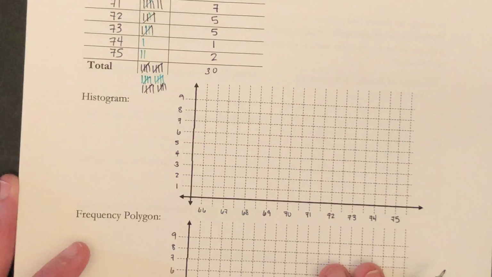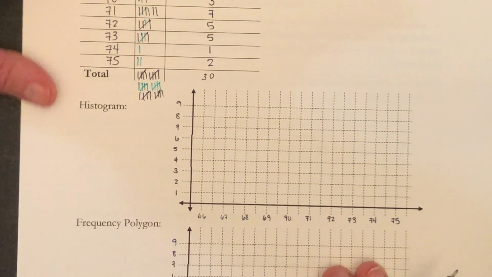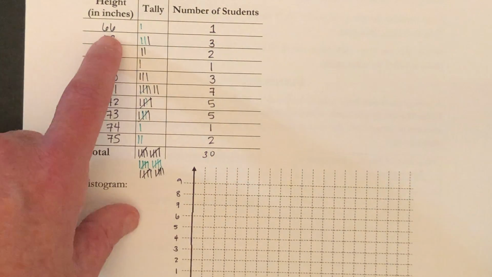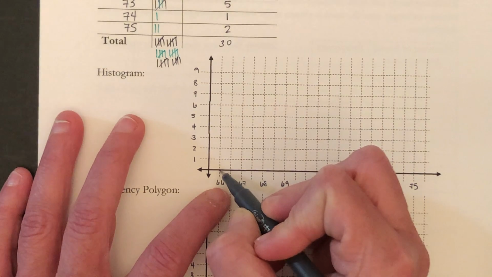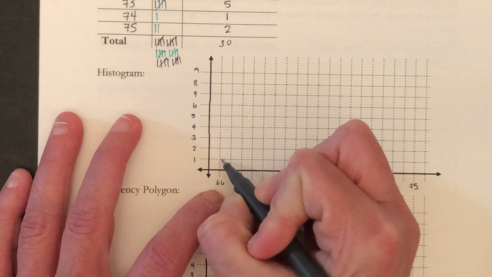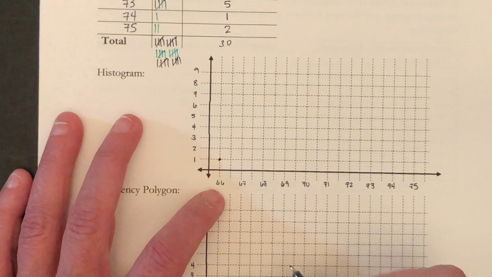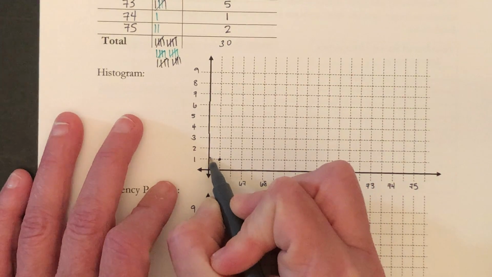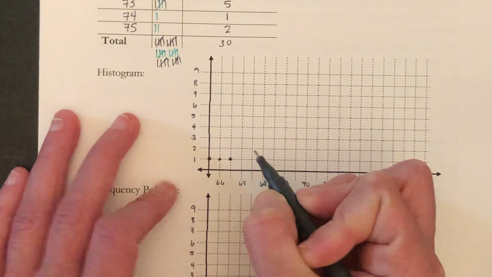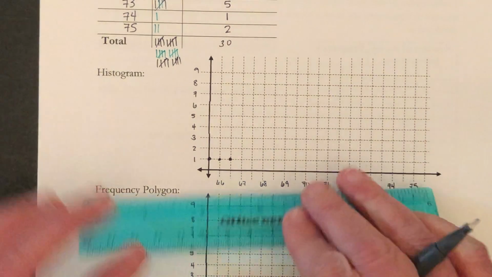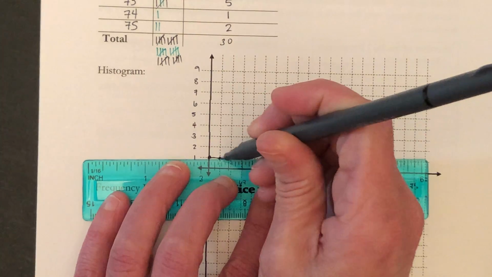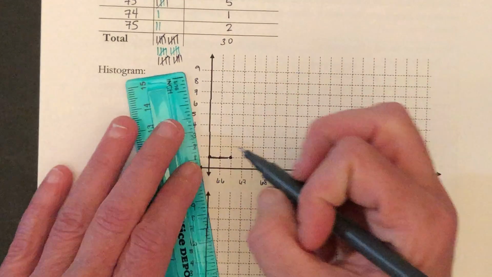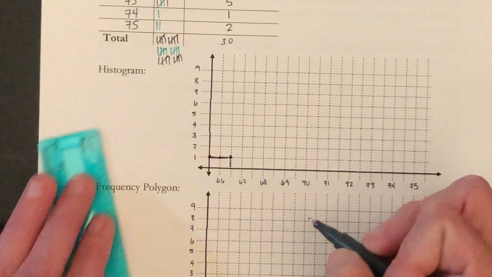Now to do a histogram, what we're going to do is plot at 66 inches, there was one student. At 66 inches, there was one. Okay, now I'm going to create a line from here to here. So basically one on each side of it. Okay, and then my box is going to go down like that.